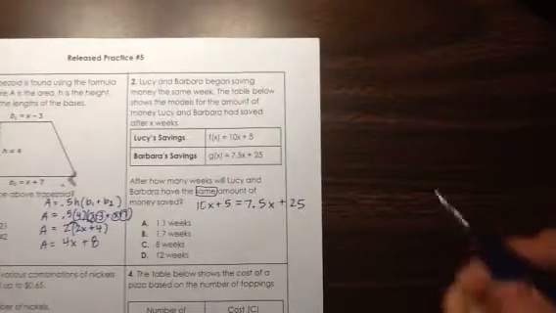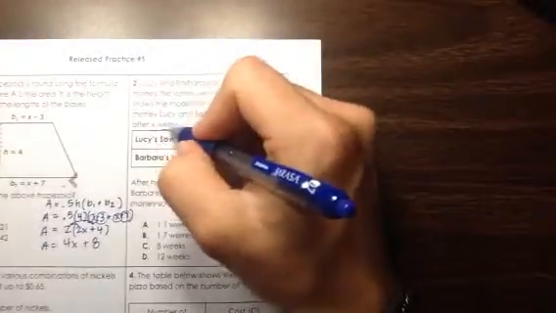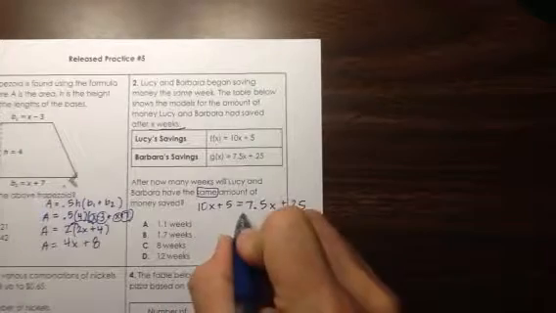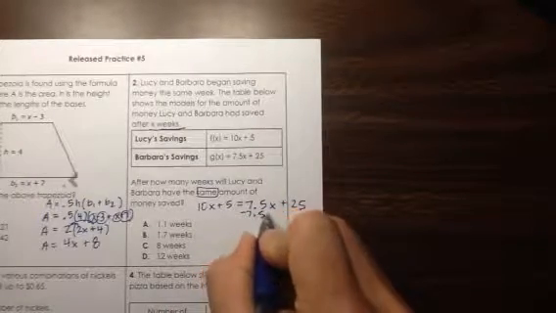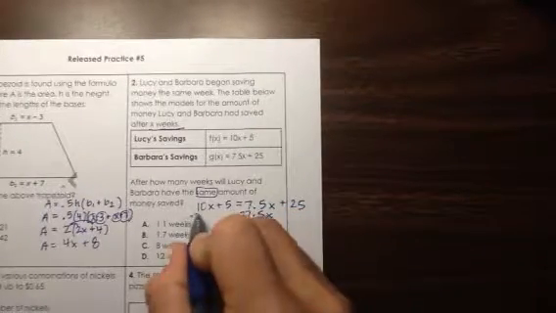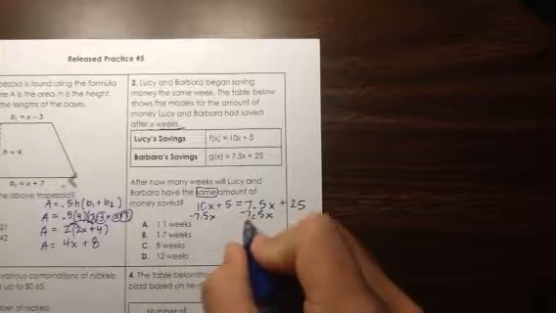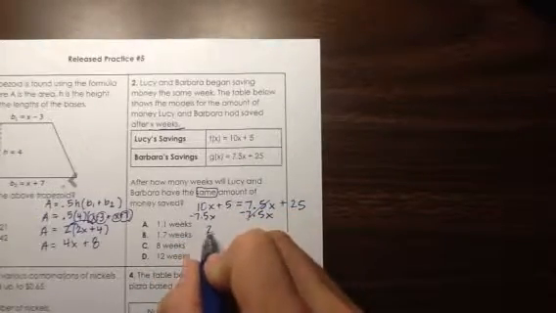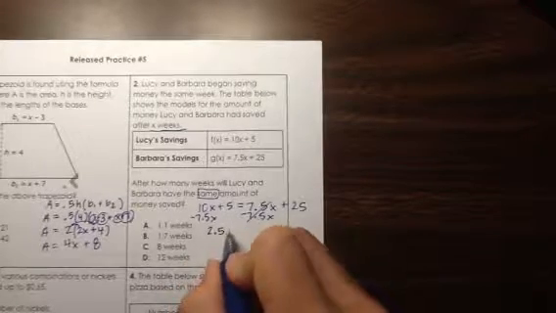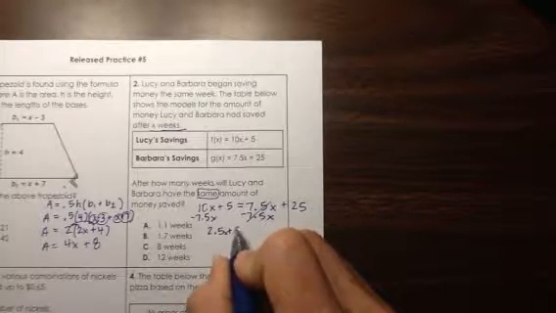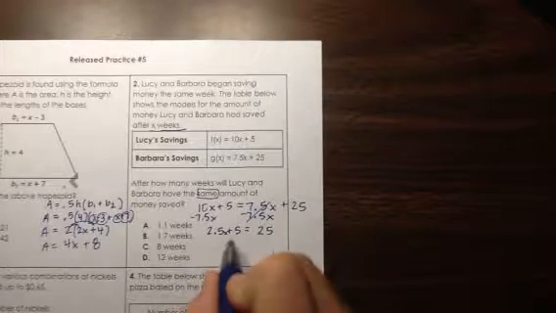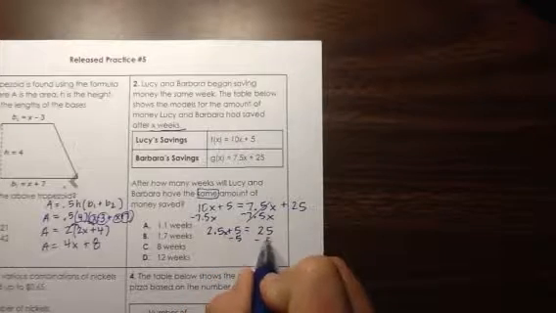So I need to figure out what x is because I need to figure out how many weeks. So I'm going to subtract 7.5x from both sides, and 10 minus 7.5 is 2.5x, and I'm going to carry everything else down. Trying to get x by itself, so I need to subtract 5 from both sides.